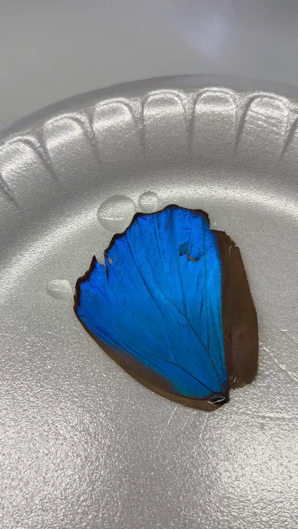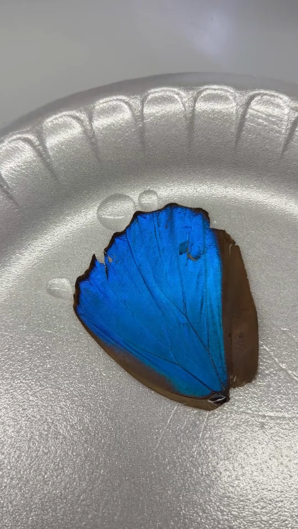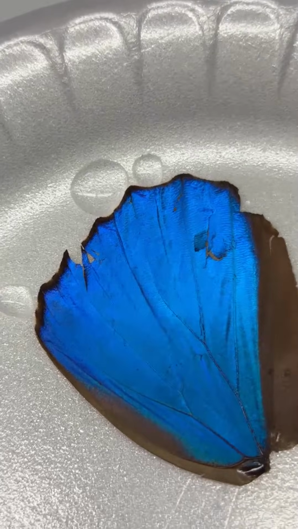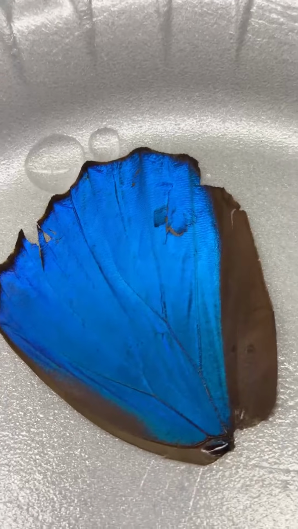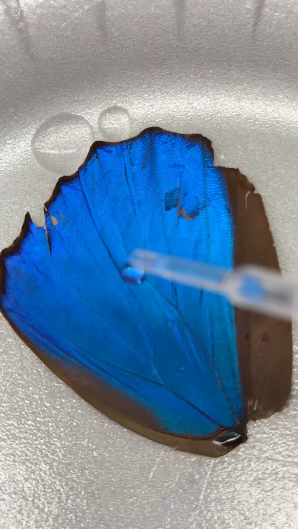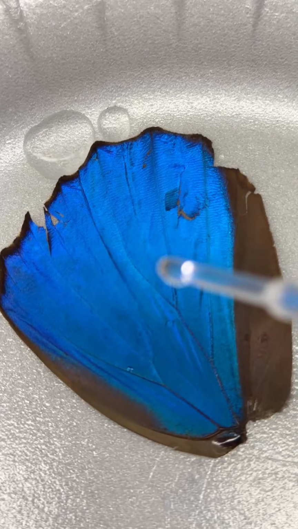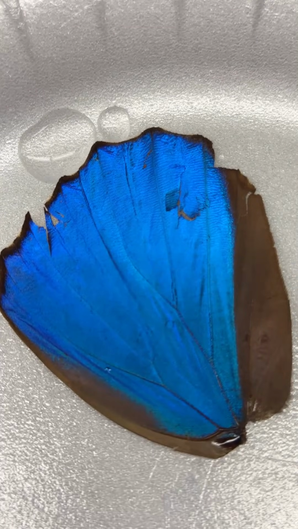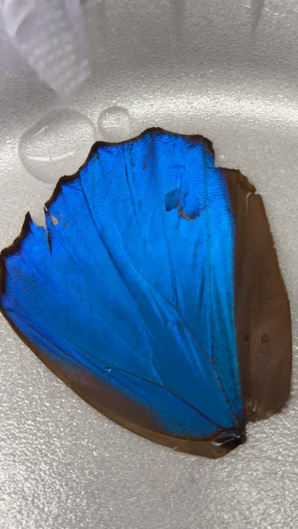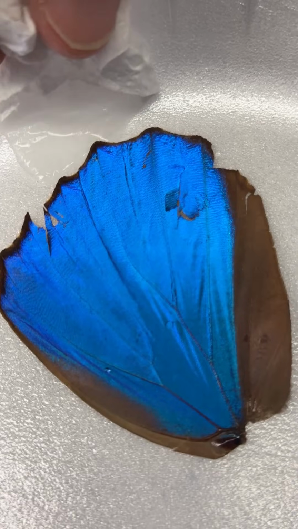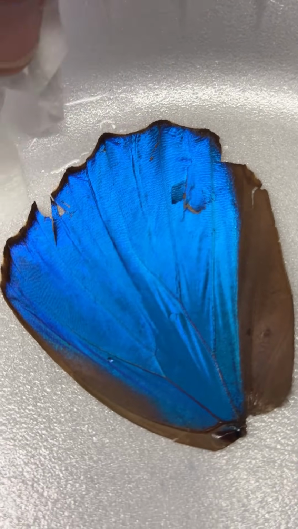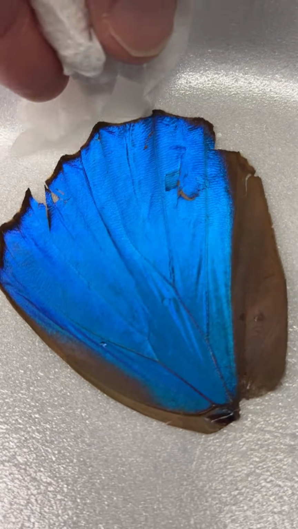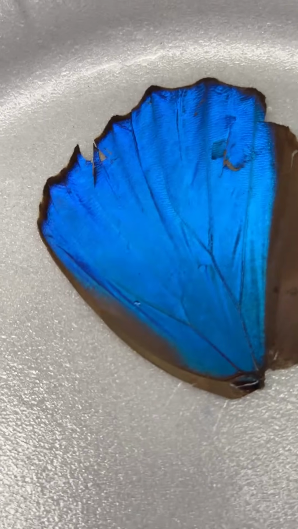Now the reason for that is because, remember, that wing has a lot of nooks and crannies in it. And that means in order for the water to fill those gaps in between all those nooks and crannies, the water has to spread out. But water has a very high surface tension. Surface tension is a measure of how easy it is for a liquid to spread out. So water doesn't spread out very well, so it can't fill the nooks and crannies.